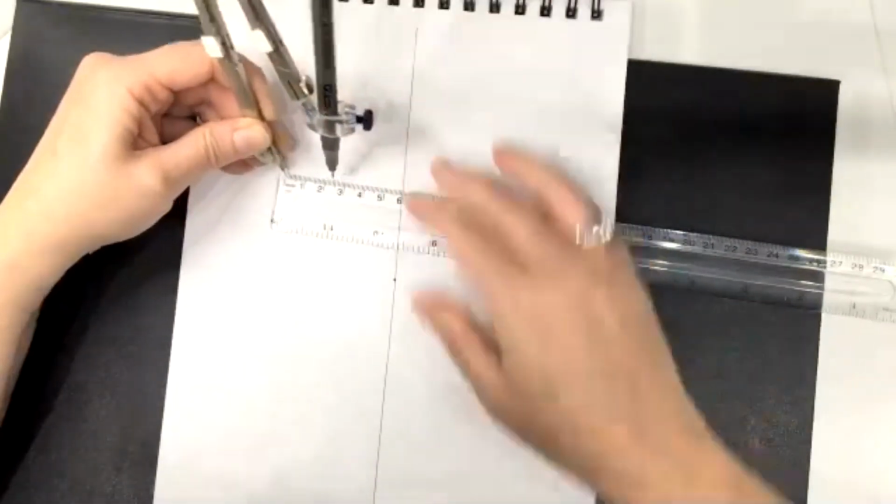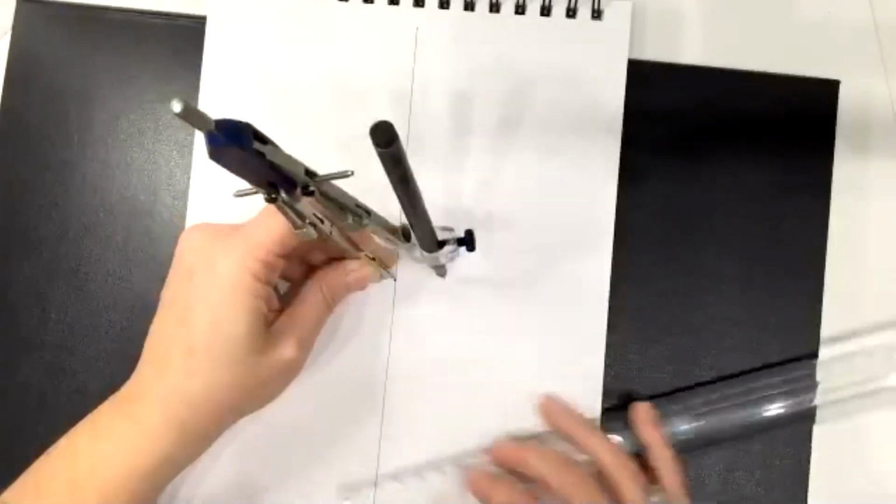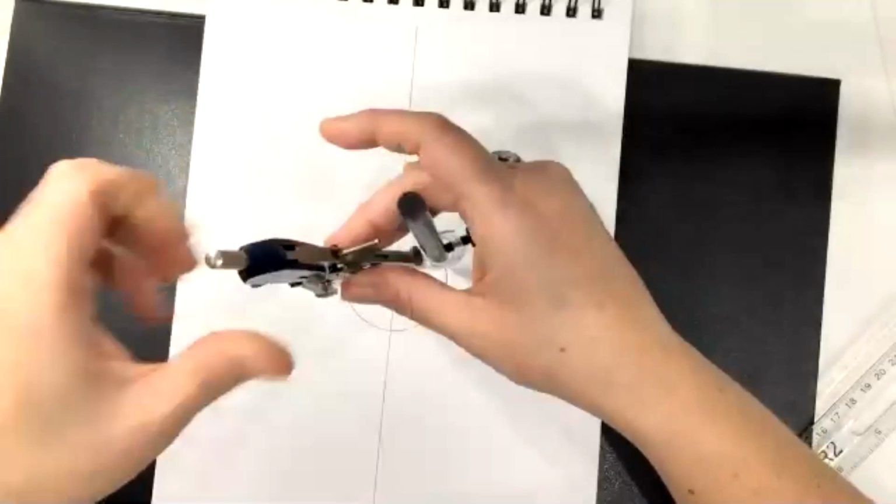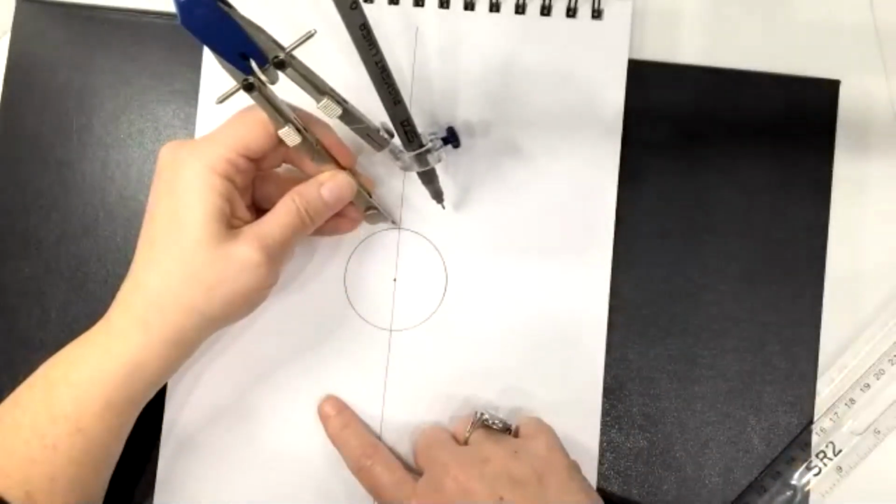Okay, 2.5 centimetres, 7 overlapping circles to start, going up the page.